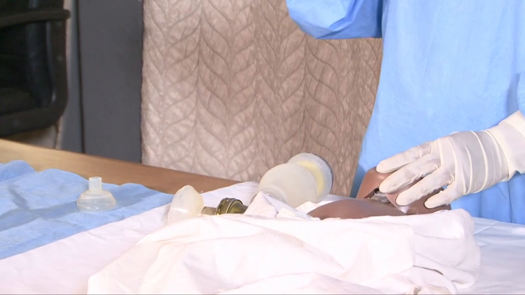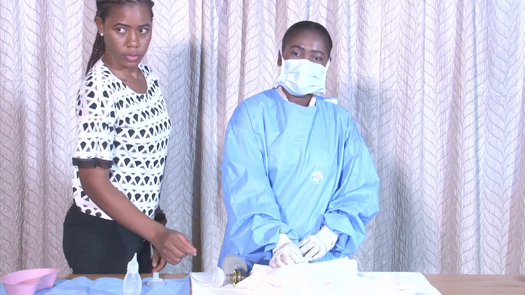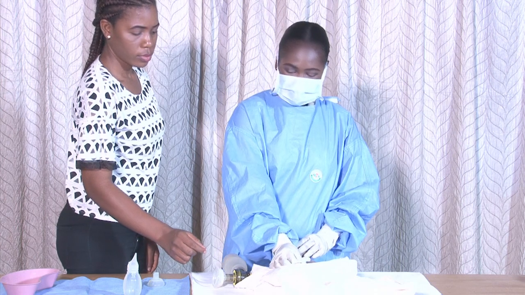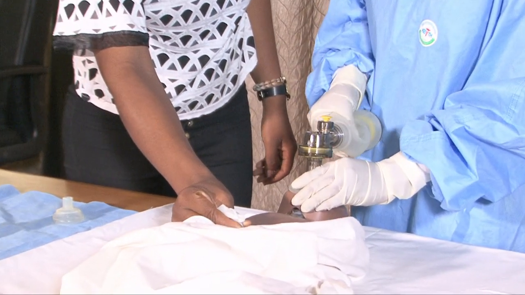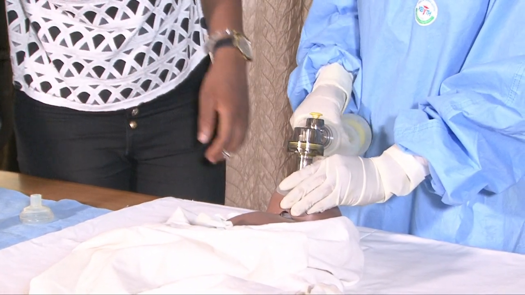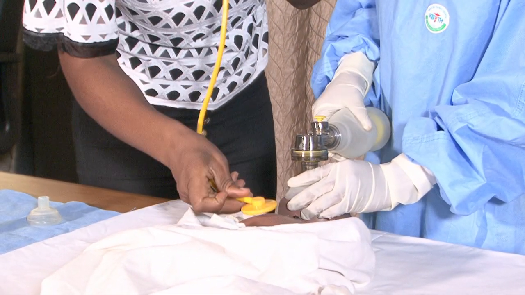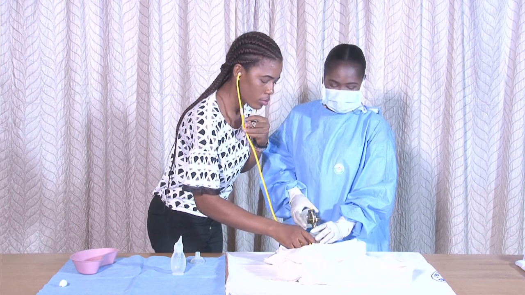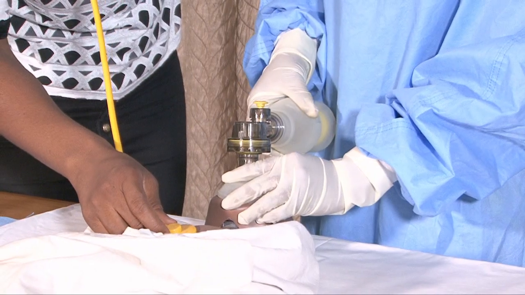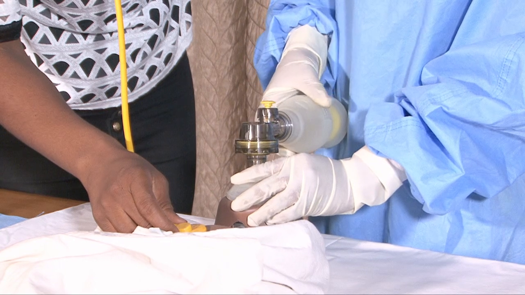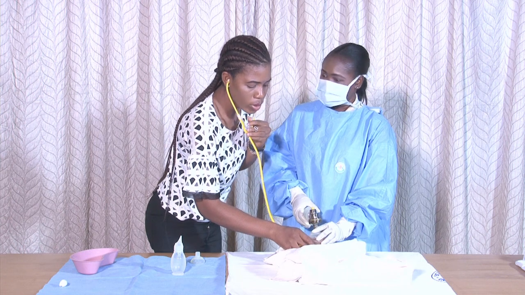With that, she can either use the stethoscope or use her fingers to check the pulse at the base of the cord. So, Auntie Ines, this is my baby. I've been ventilating for the first minute, but my baby is still not breathing. So I want you to check the heartbeat for me. Whilst I'm still ventilating, she is checking the heartbeat. The heartbeat should be between 100 to 120 beats per minute. So for this baby, my breathing is not coming, my chest is not rising. How is my heartbeat? 112.